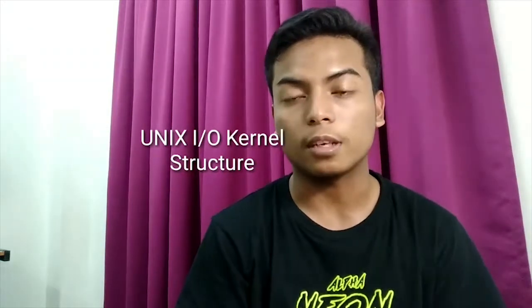Windows uses message passing: a message with input-output information is passed from user mode into the kernel, modified as it flows through the device driver and back to the process. As you can see now, this is the UNIX I/O kernel structure.